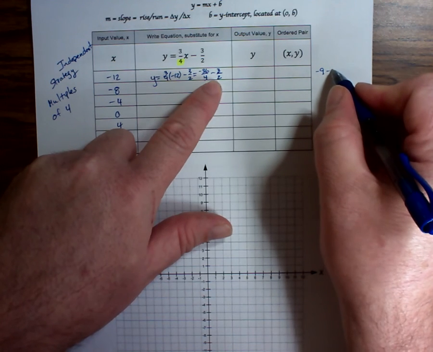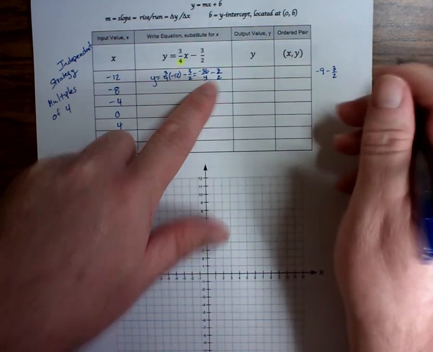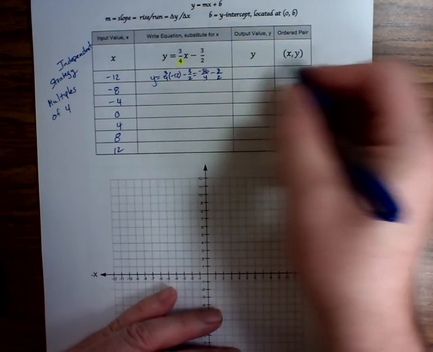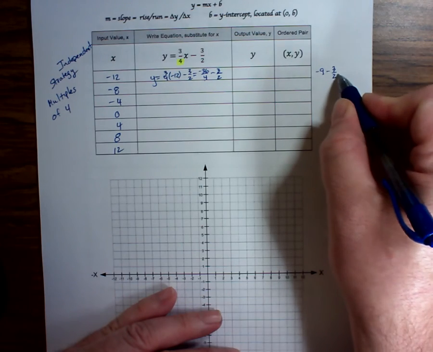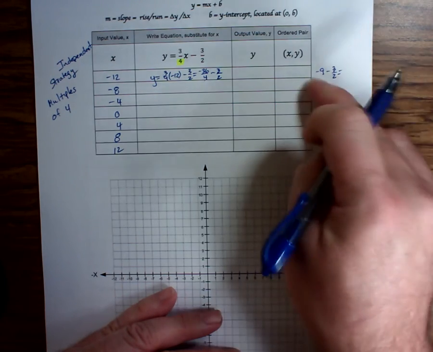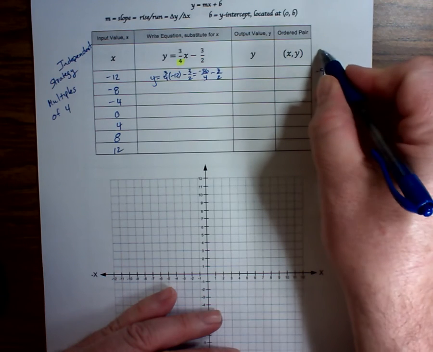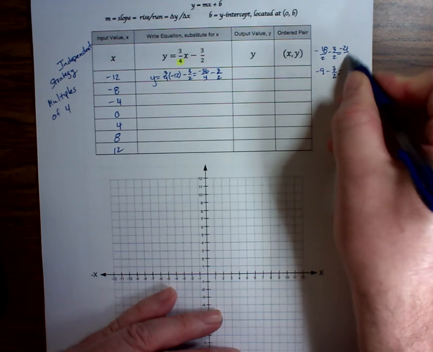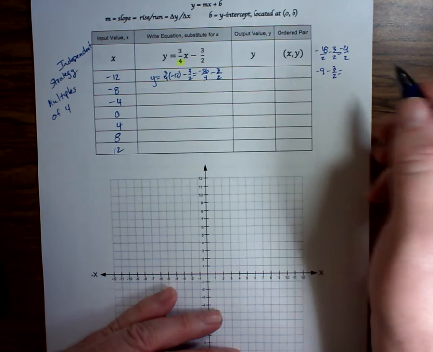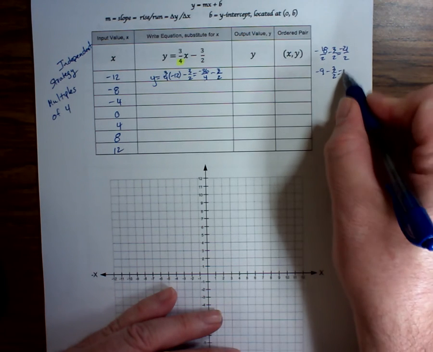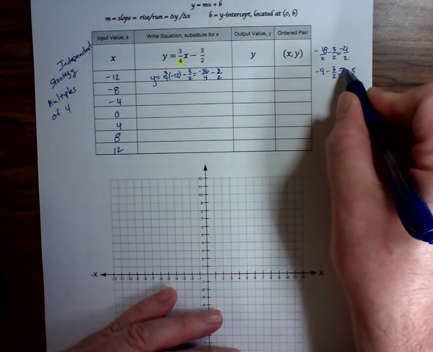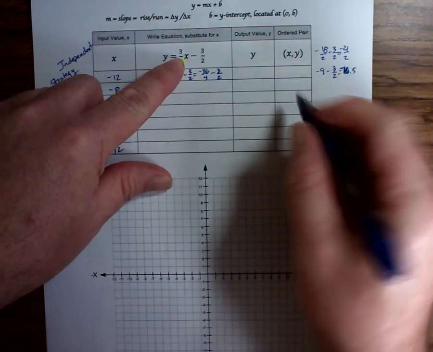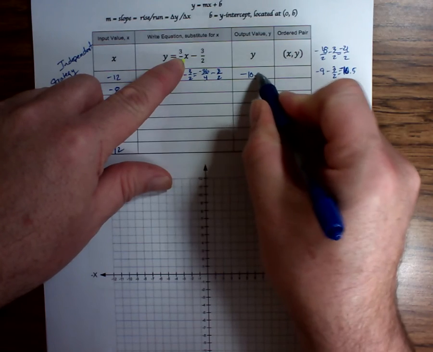It's 1.5. So this is going to be negative 10.5. Or I could make that negative 18 over 2 minus 3/2, which is negative 21 over 2. Or another way to write that is negative 10.5. And then it's going to change by 3 every time. So this is negative 10.5.